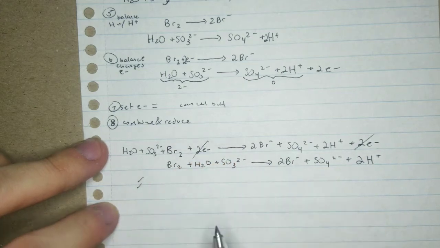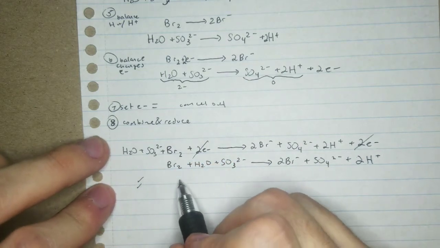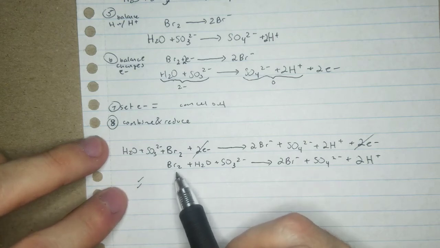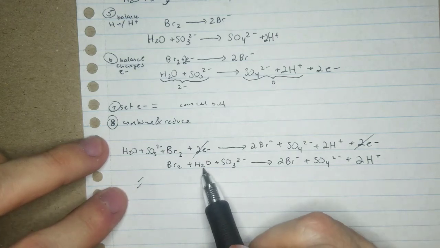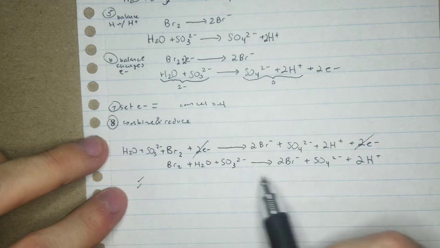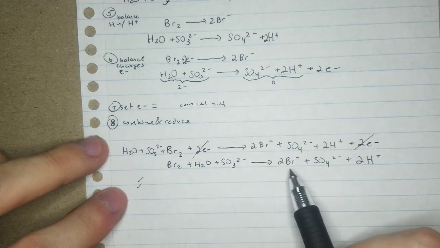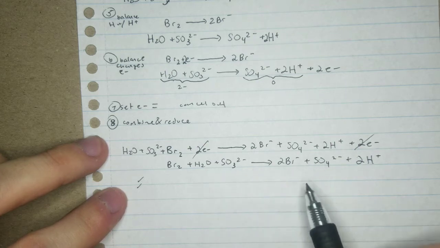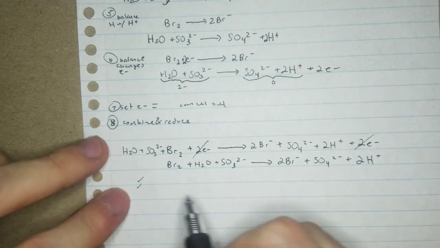Now check. So check the elements, make sure there's the same amount on both sides, make sure that's balanced. So there's 2 Br, 2 Br. Let's see, 2 H's here, 2 H's here, 1 O, which will help with this because this is SO3 becomes SO4. It's good to go. So that's good. Now check the charges.